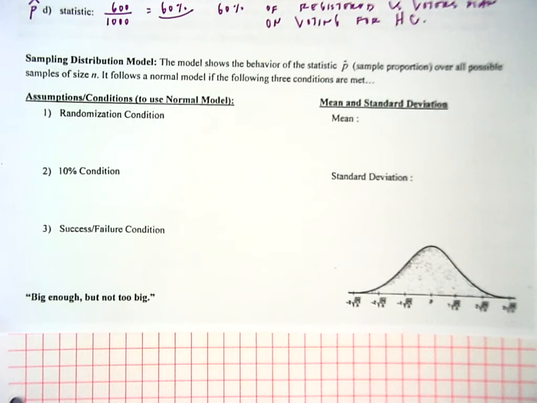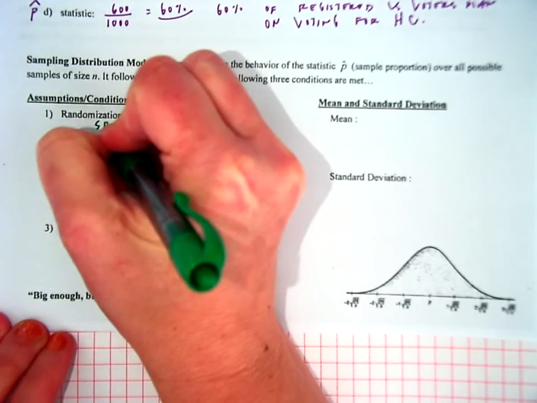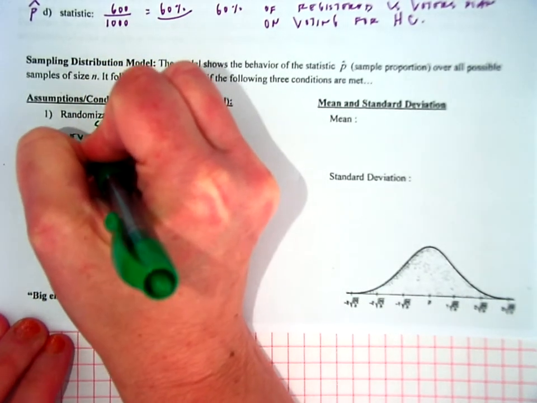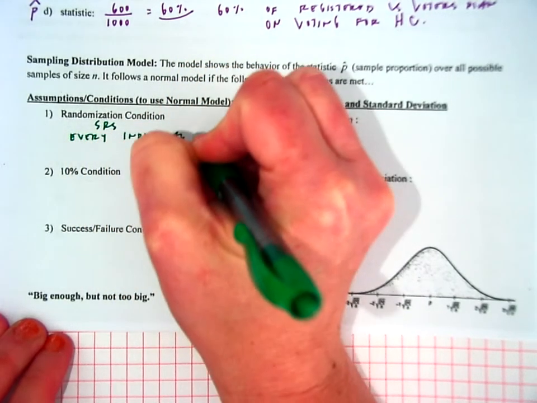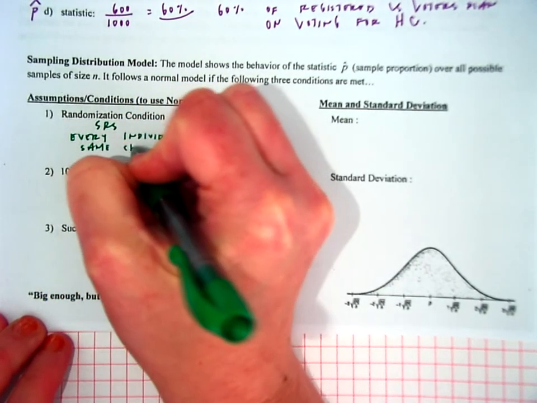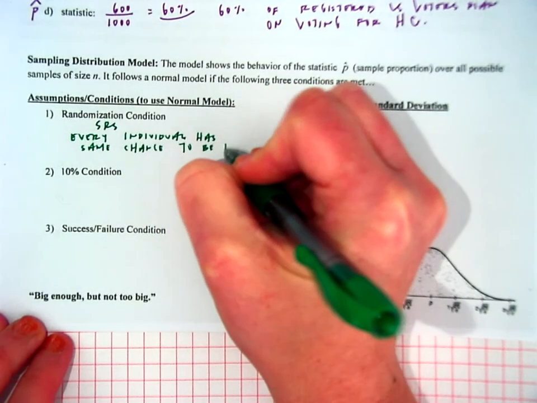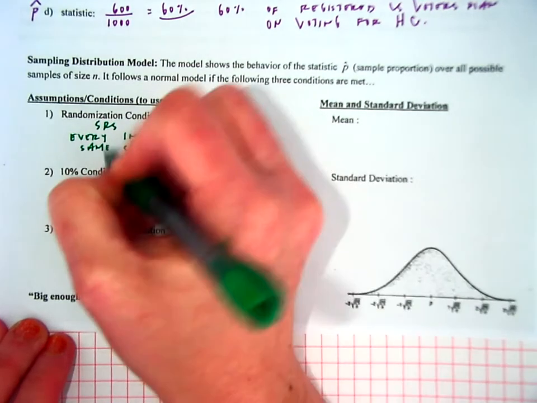We know that that means that every individual has the same chance to be picked as part of the sample.